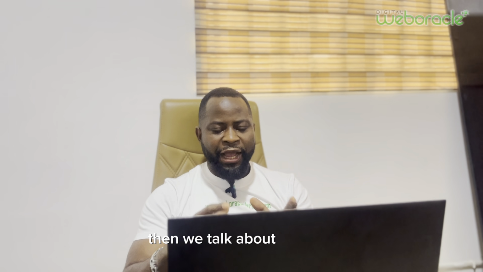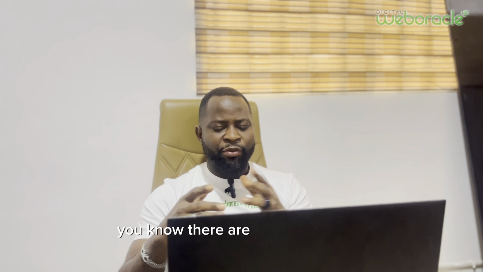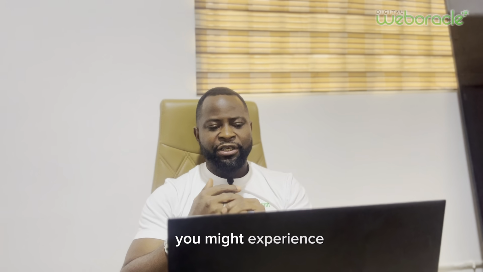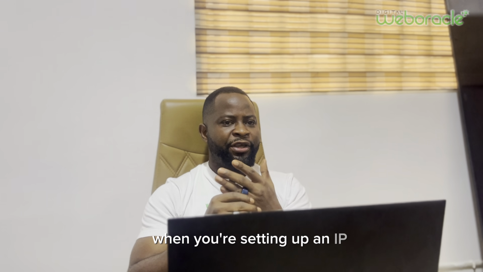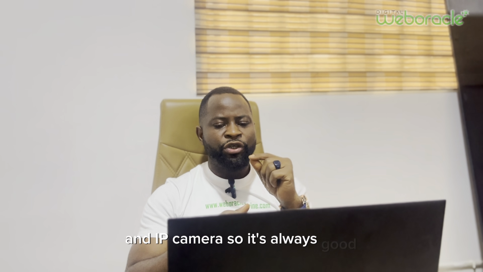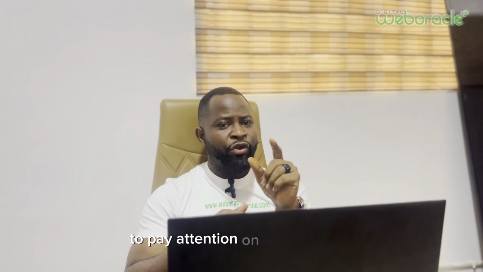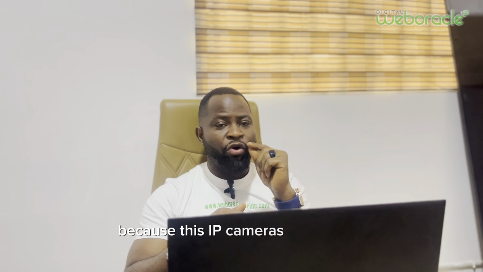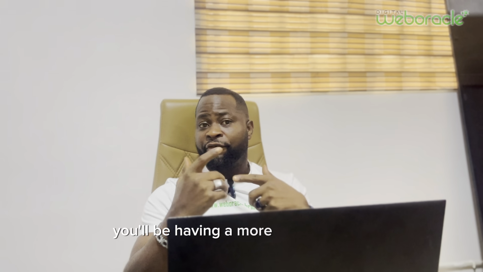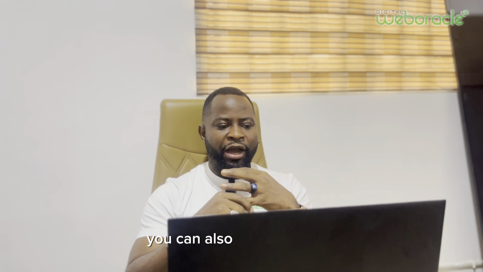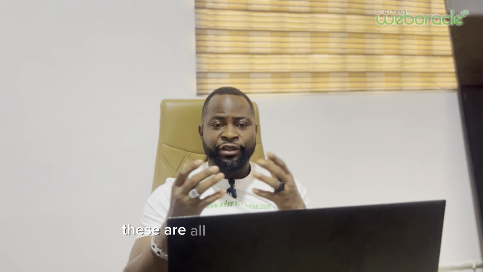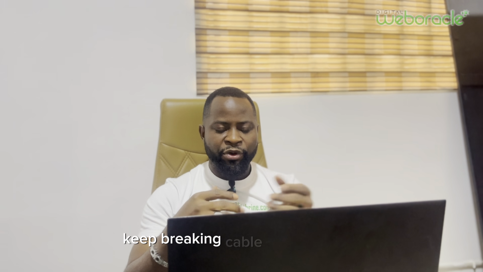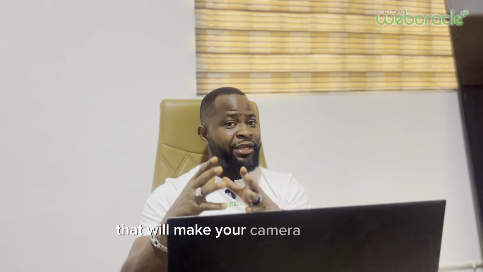Then we'll talk about IP address. There are some connectivity issues you might experience that will make your camera not work. You might have an IP conflict when you're setting up an IP camera. So it's always good to pay attention to your IP address, because these IP cameras run on an IP address. If you don't get it right, you'll have an IP conflict on your network, and it will affect your camera. You can also have cable faults, breaking cables. These are things that will make your camera installation not work.